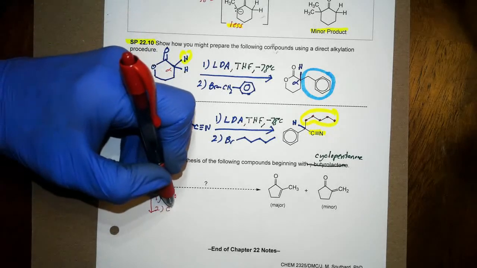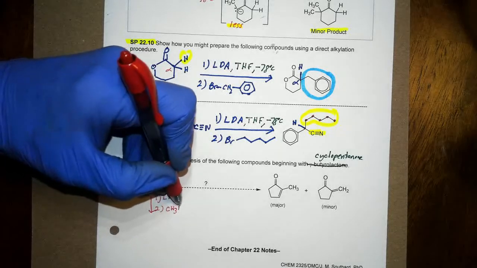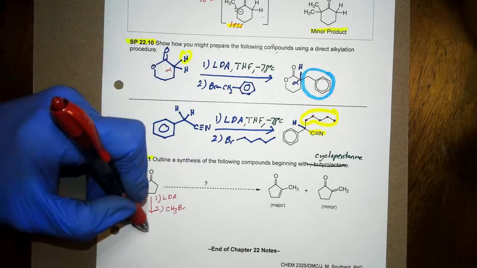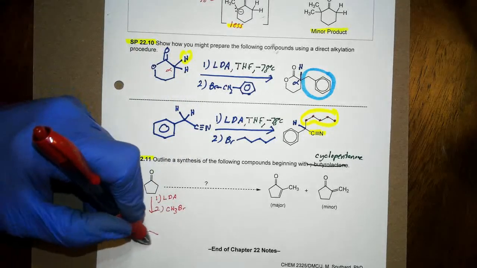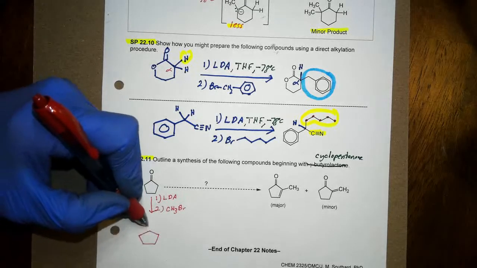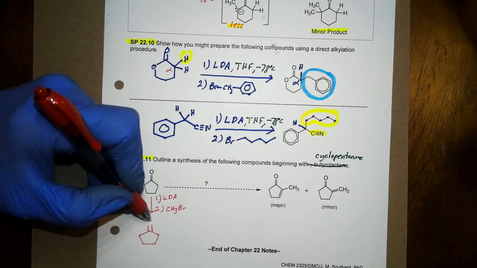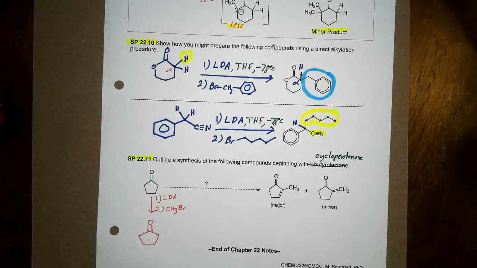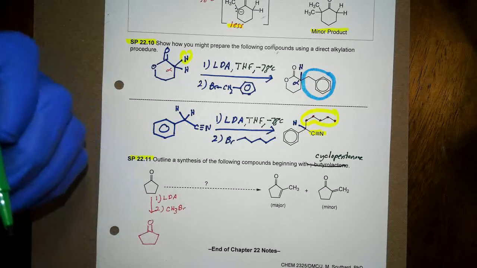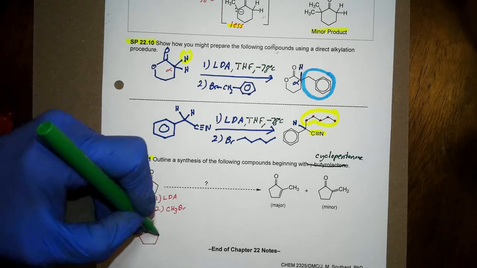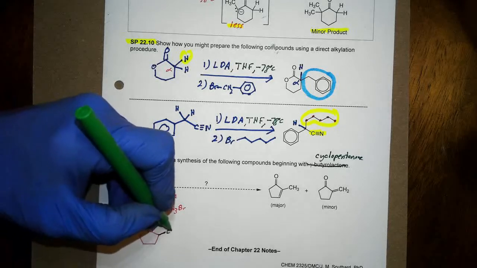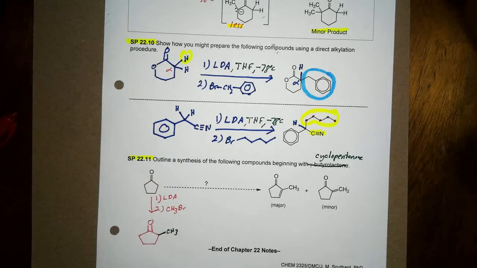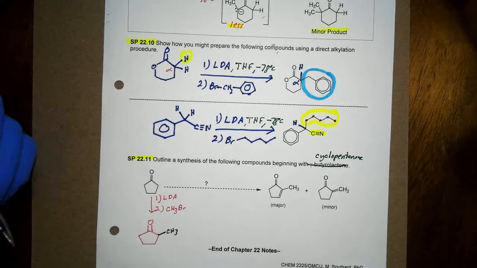How about methyl bromide or methyl iodide? Either one's fine. What's that going to do? Well, owing to symmetry, we're going to replace one of those four hydrogens, in this case, with a methyl group. Okay, so we're getting close.